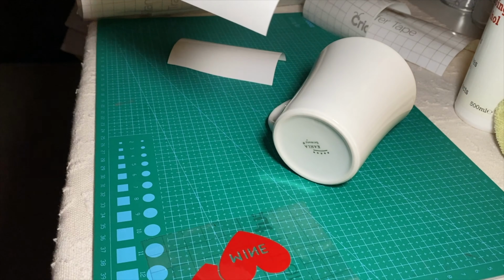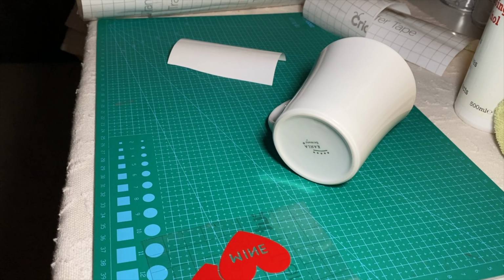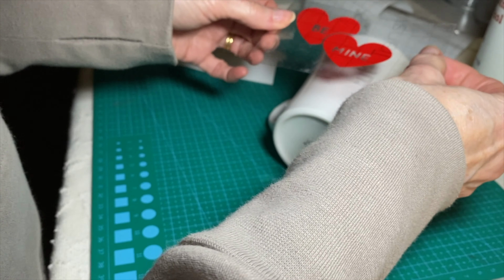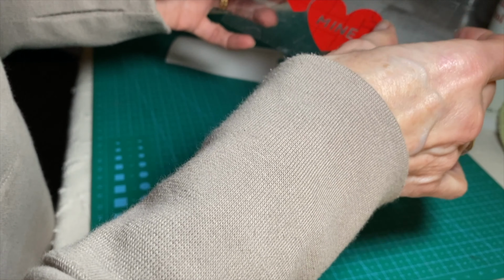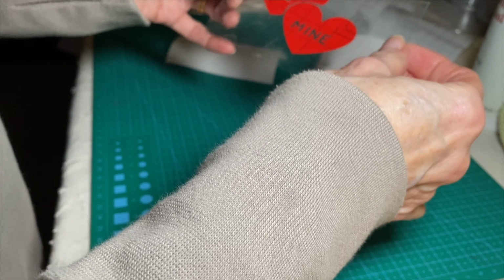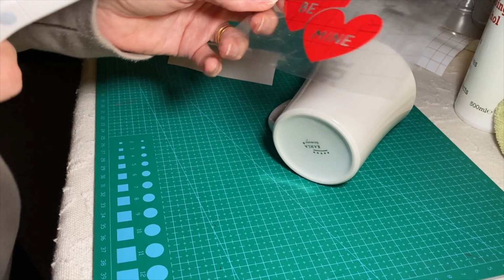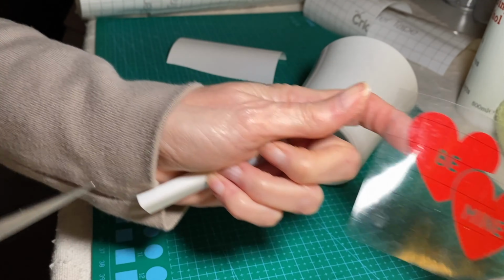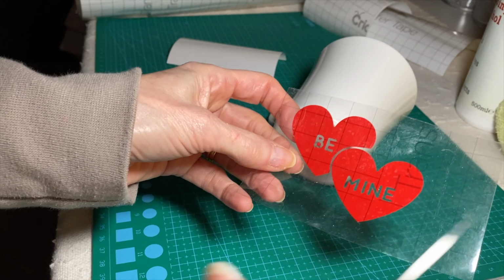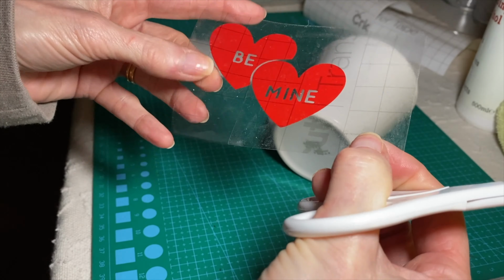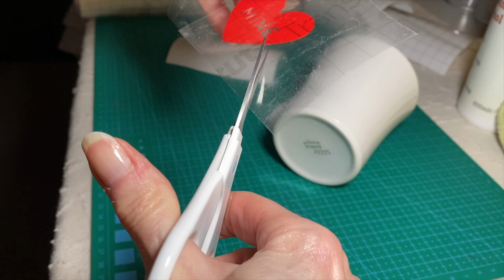Remove our vinyl backing. Now, as I put that on there, it might go into some folds, and that's because of the tape. So what I'm going to do is get my scissors. I'm just going to put a couple of cuts in that should help.